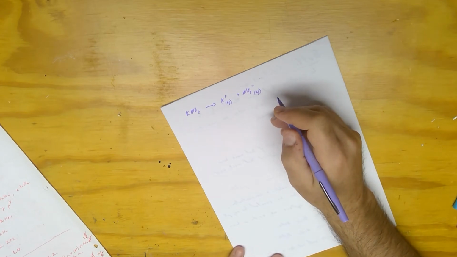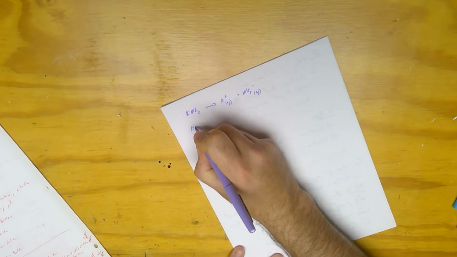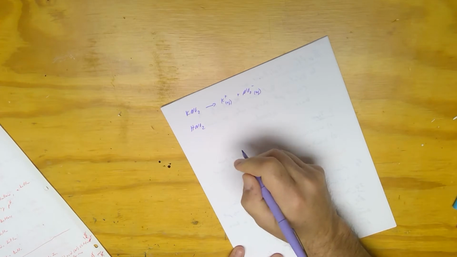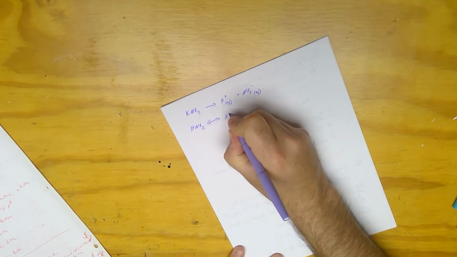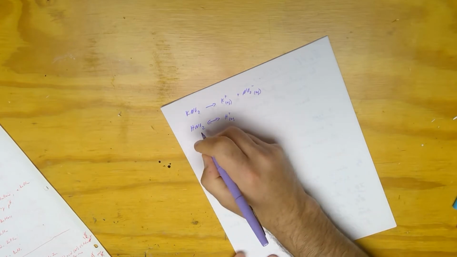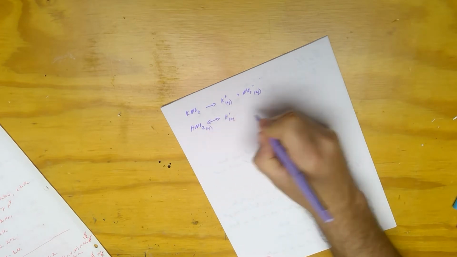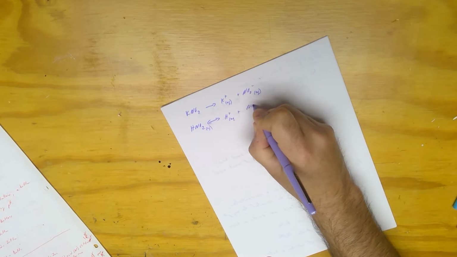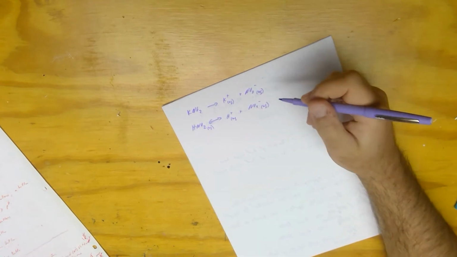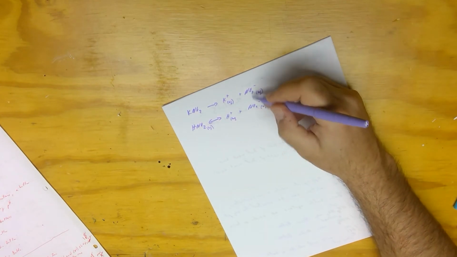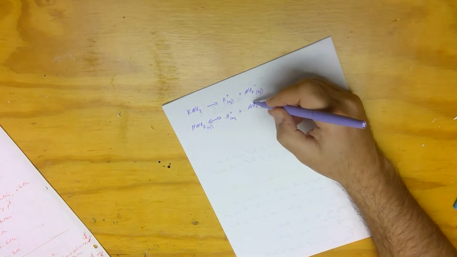Now let's look at our weak acid. HNO2 will form an equilibrium with H+ aqueous and NO2- aqueous. Notice we have a common ion between these.